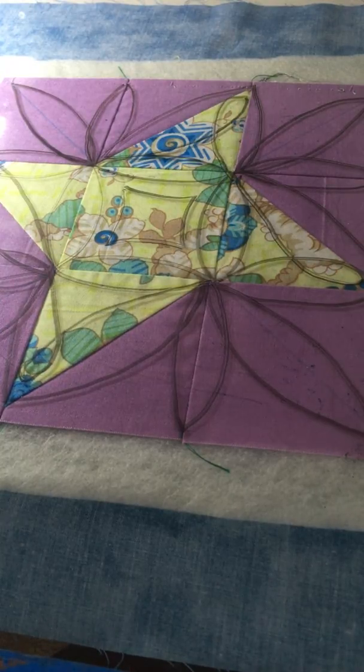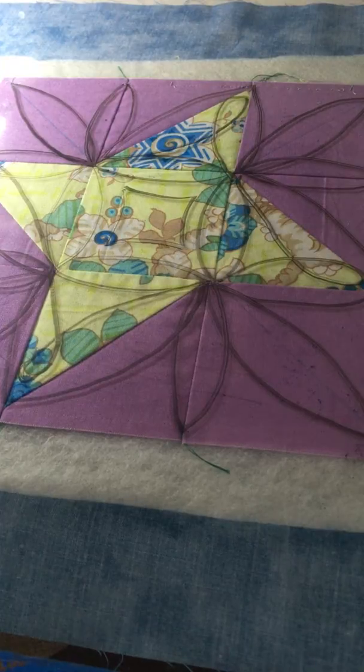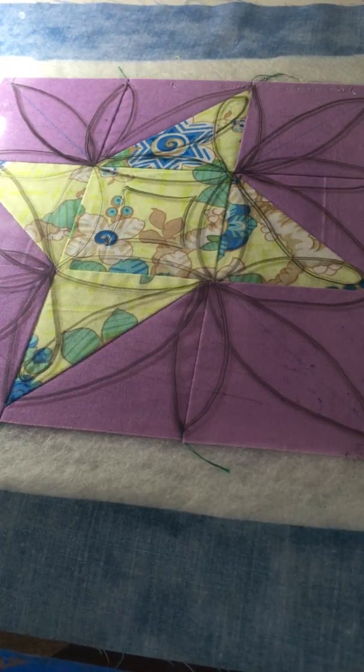I'm actually going to change some of the teaching that I do in my basic class to include some of this, because then people can go home and they can quilt a quilt block at home with pretty simple stitching, even if you have to use a marking tool to mark it first.